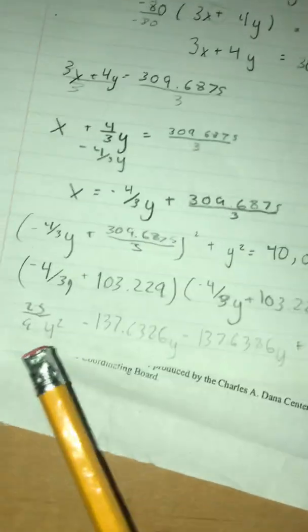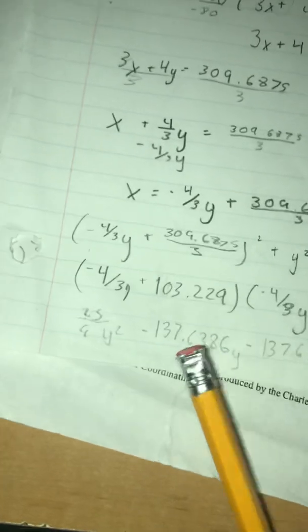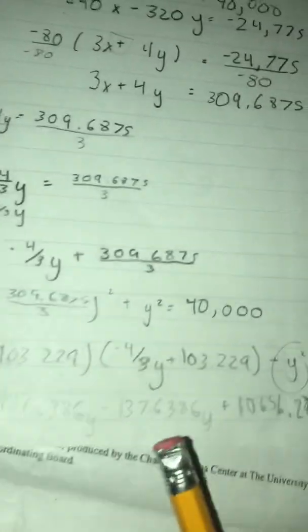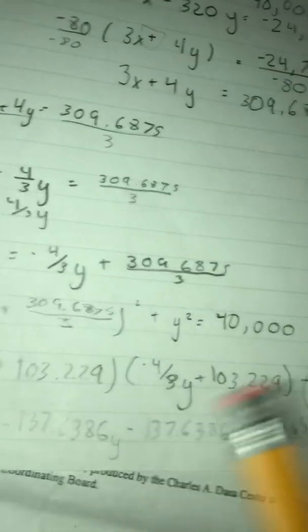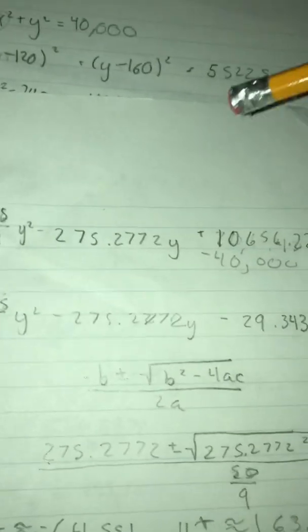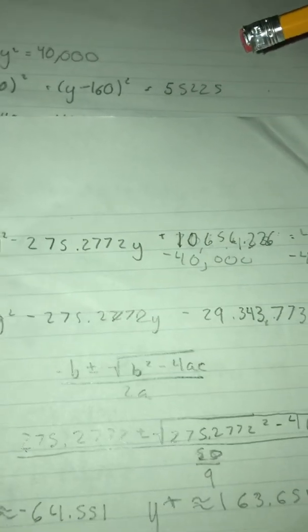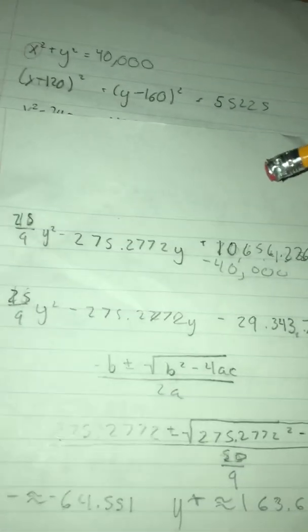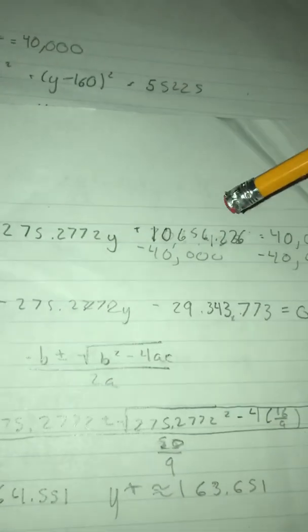Then I would combine my like terms of the y, which gives me, over here on this next page, 25 over 9 y squared minus 275.2772y plus 10,656.226 equals 40,000.